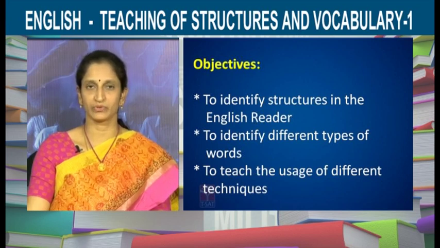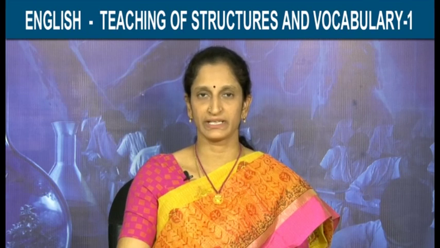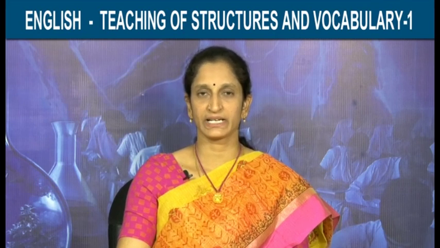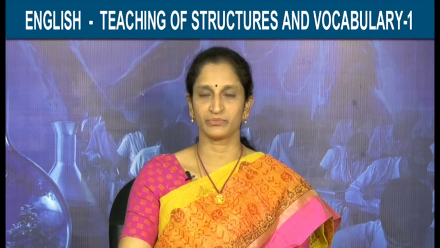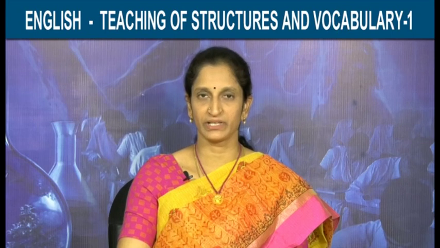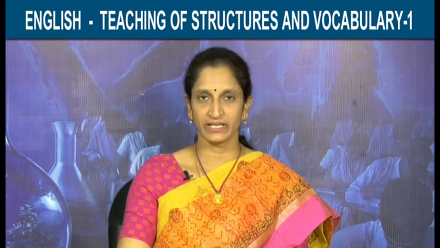The objective is to identify structure in the English reader. Whatever structures were formed in the textbook, either it may be the 8th class or 9th class or whatever the textbook, the content book, we have to identify exactly what type of structures were there in the textbook, and the lesson consists of different types of structure. So the student must be in a position to differentiate one lesson from another lesson, what type of structures were available in that particular text or lesson, whether it may be prose or poetry or the supplementary reader. That was the first objective we have to concentrate on.